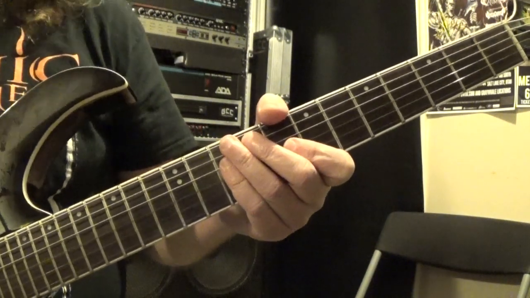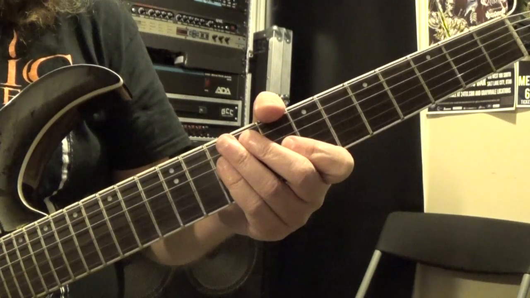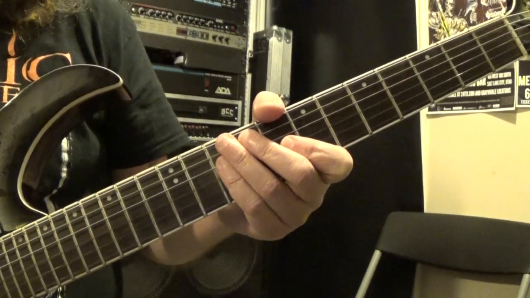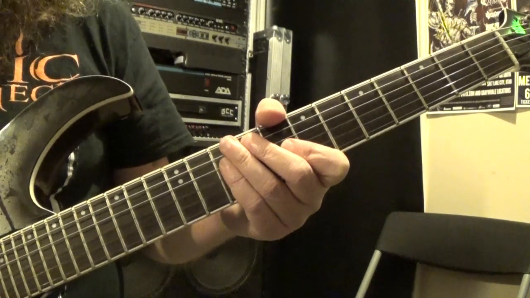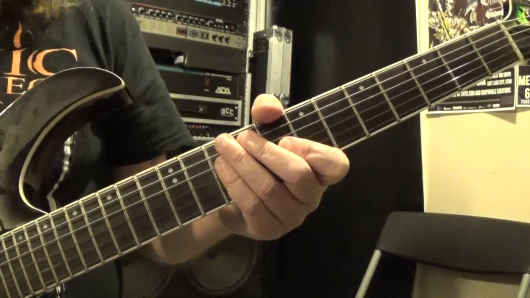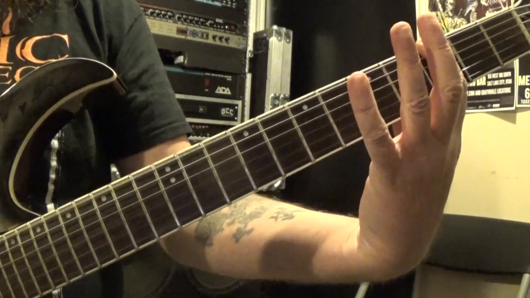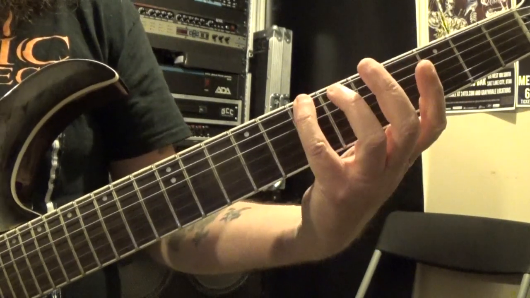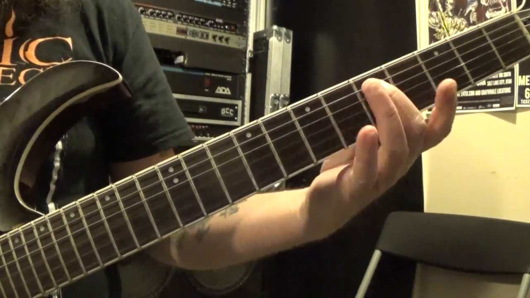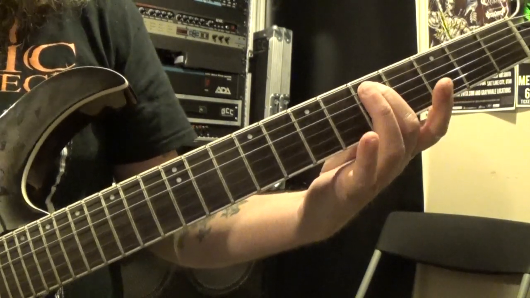All right, so now moving on, looking at the shapes on the next set of three, which will be strings 2, 3, and 4. This time we're going to be in the key of G. So we'll look at the G major scale. 1 is G, 3 is B, and 5 is D.